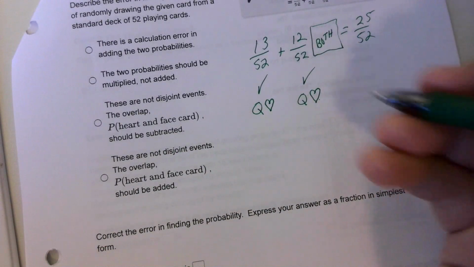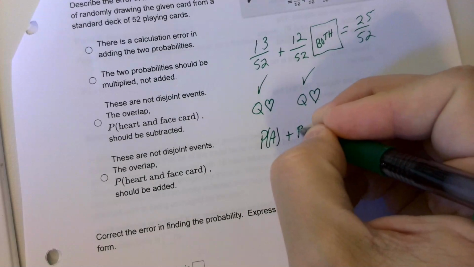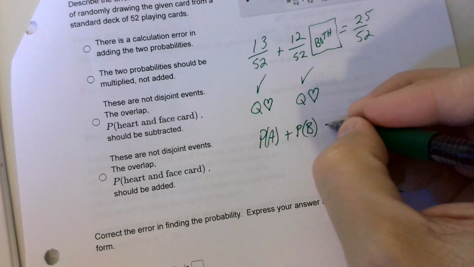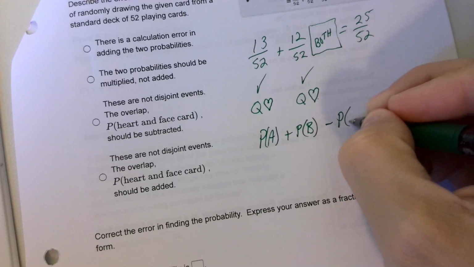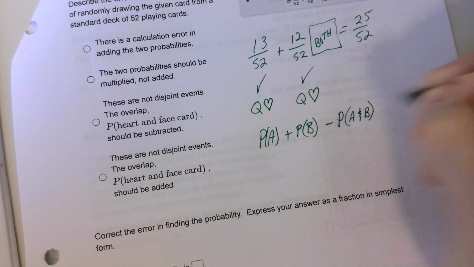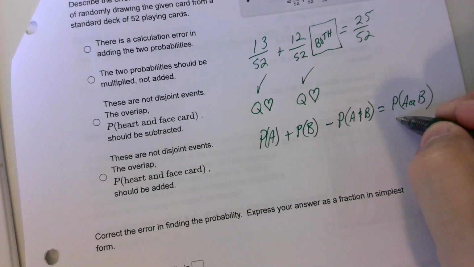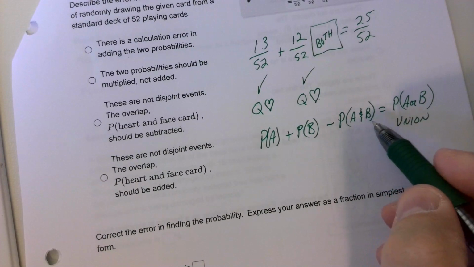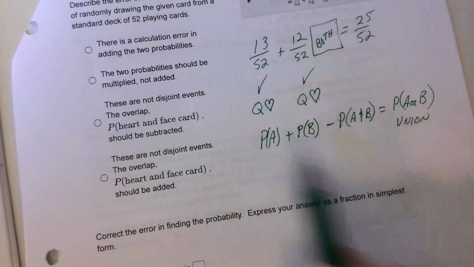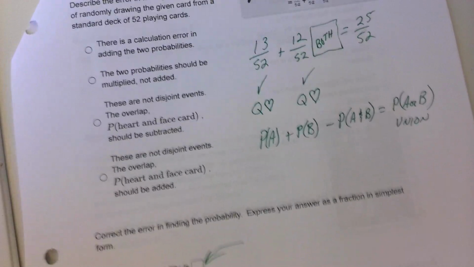So what do we do? We said that we always take the probability of A plus the probability of B minus the probability of A and B, which is the overlap, to equal the probability of A or B, which is the union. Okay? And sometimes there's overlap, sometimes there's not. So we got to subtract that amount out. So hopefully you can then, based on what I just drew here, you can figure out those ones right here and then answer what the correct amount should be.